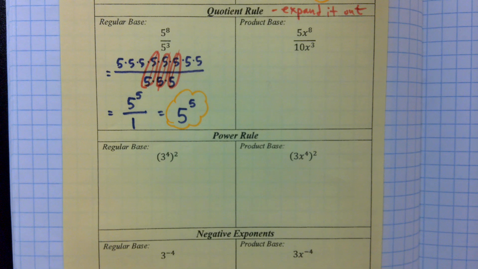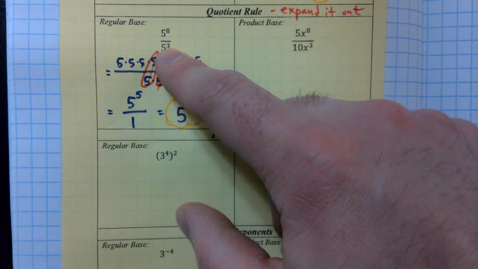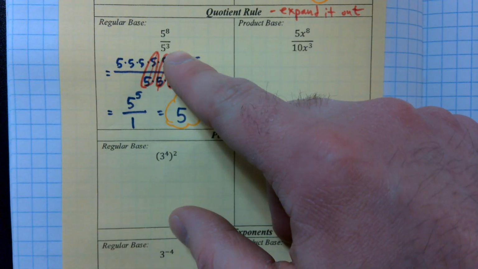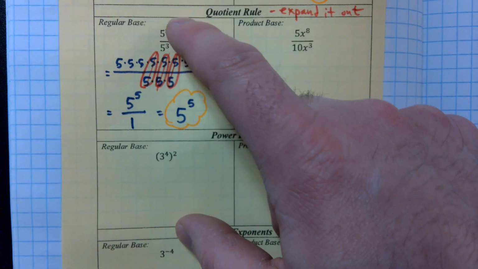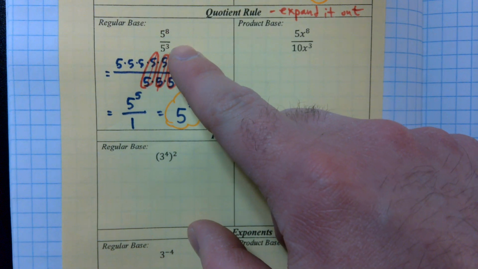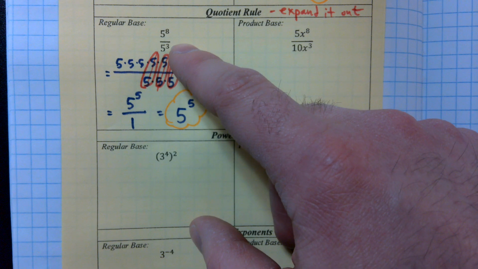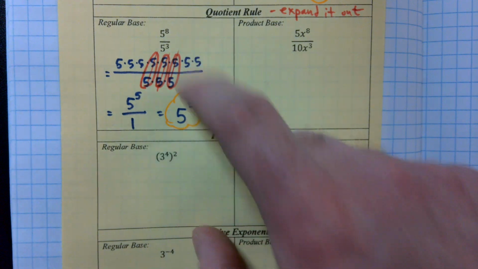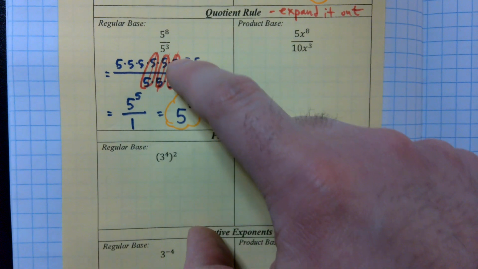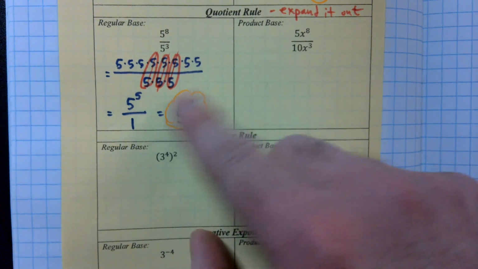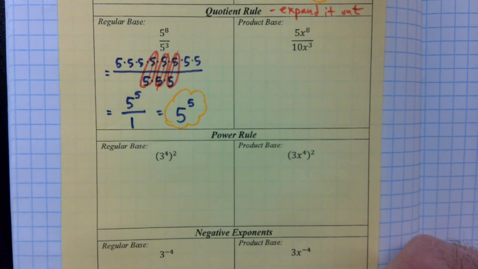Now, if I took my 5 to the 8th over my 5 to the 3rd, and I subtracted my exponents downward, 8 minus 3, what would my new power of 5 be? What's 8 minus 3? 5. So my base stays the same, and my powers get subtracted downward, leaving me with 5 to the 5th.